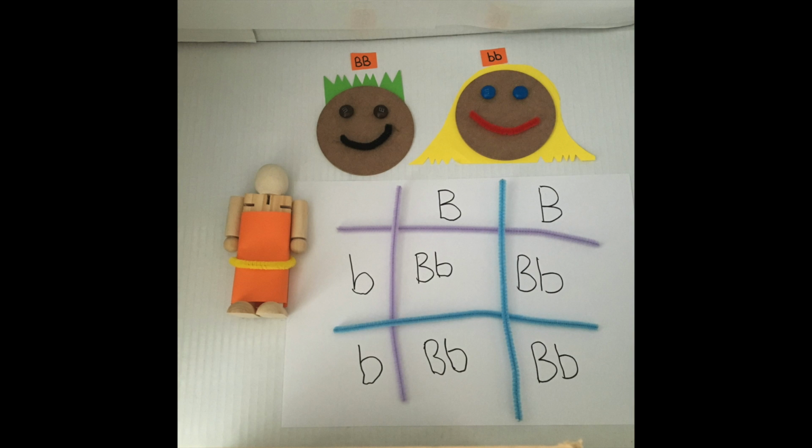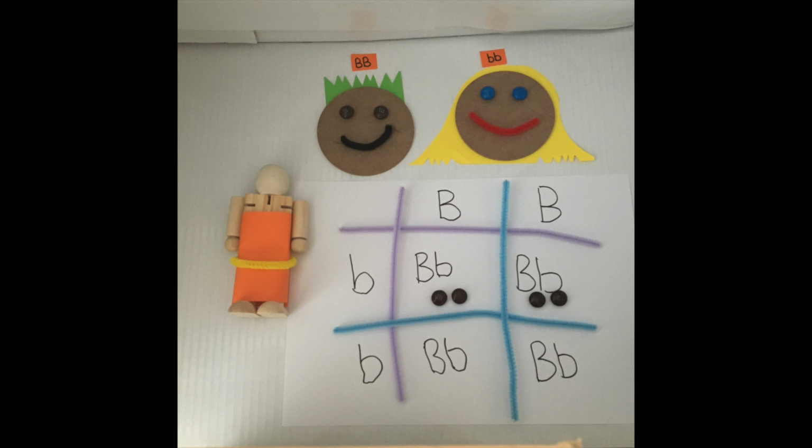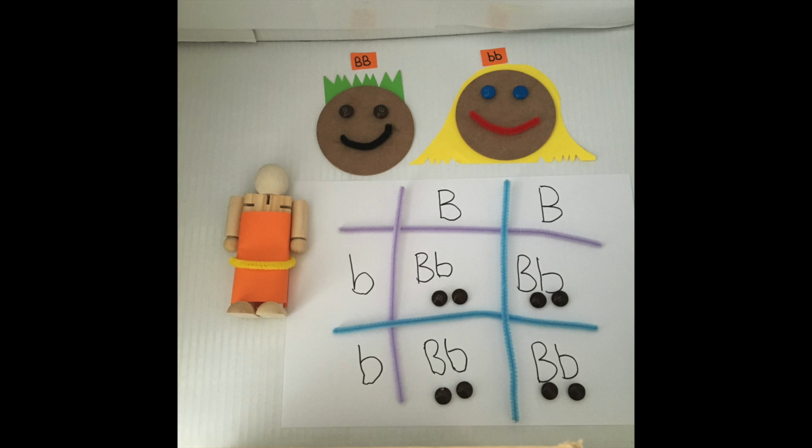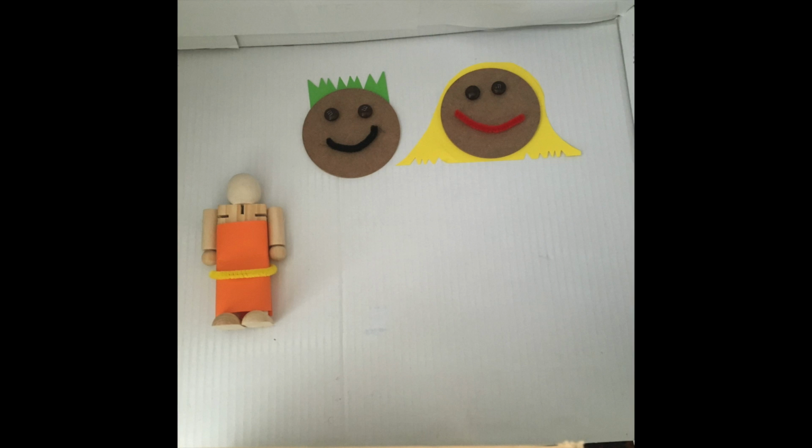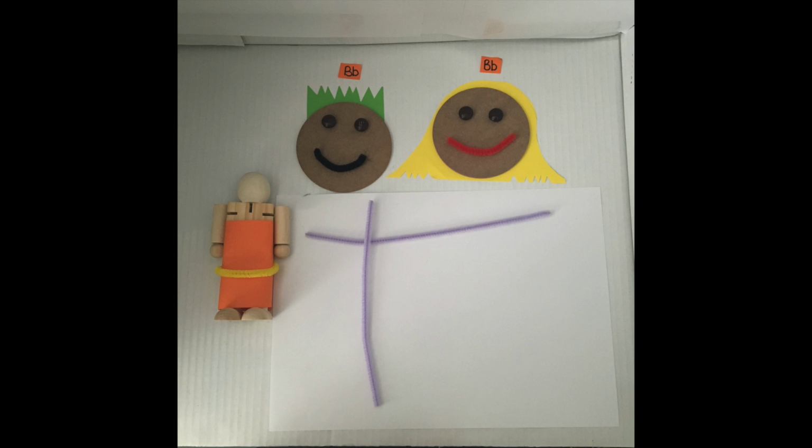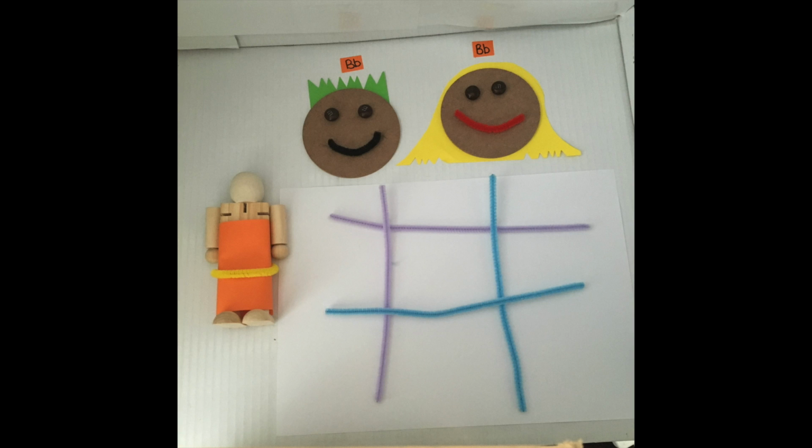However, since the lowercase b is still present in the genotype, the offspring of these 2 homozygous parents will be heterozygous. This means if this offspring was to ever have offspring of their own, their offspring may physically express the blue eyes and be either homozygous or heterozygous. This is a little confusing, I know, but to make it easier we can use another Punnett square.